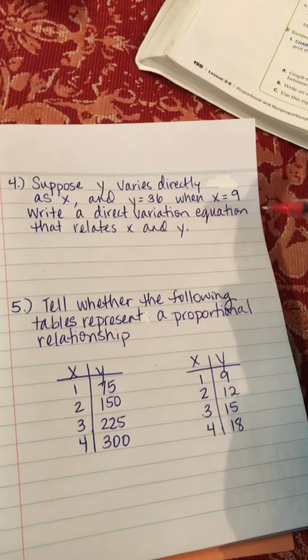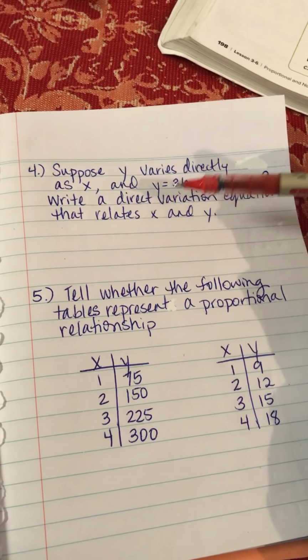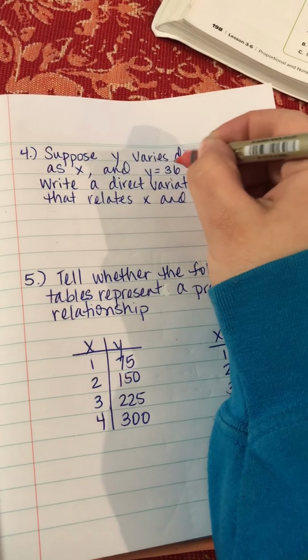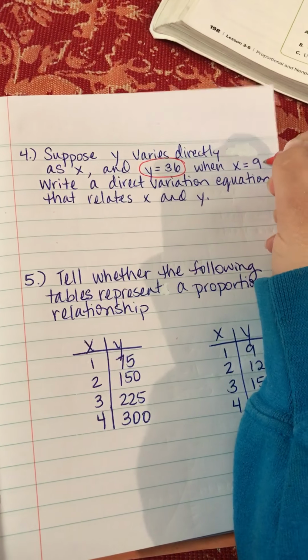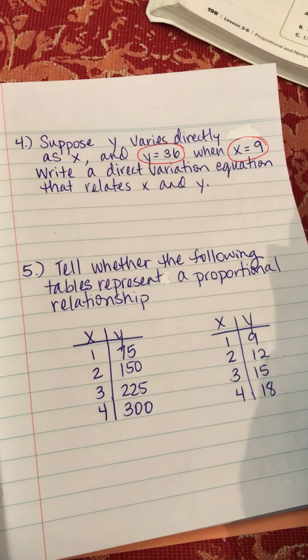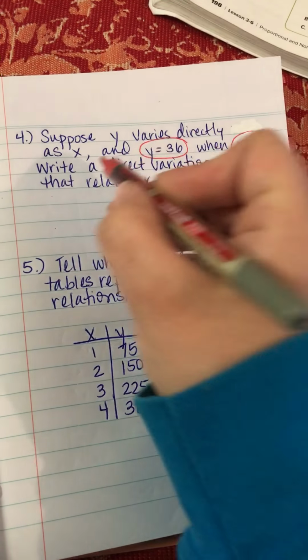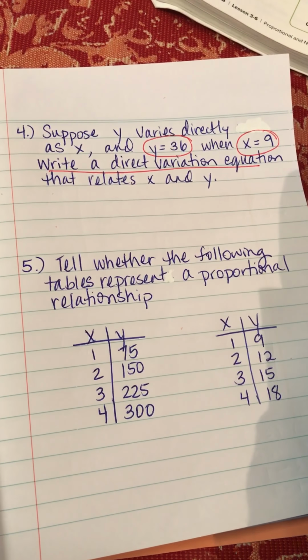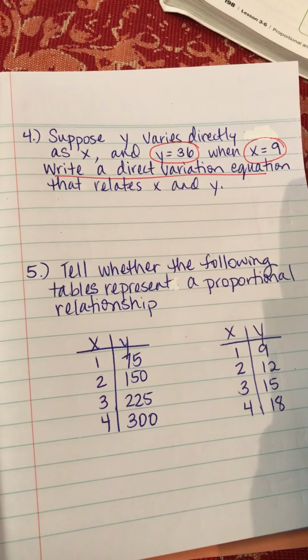If we move on to direct variation in proportions, this one says, suppose y varies directly as x, and y is equal to 36 when x is equal to 9. It says write a direct variation equation that relates x and y. So we want an equation.